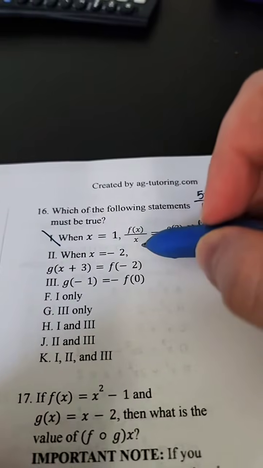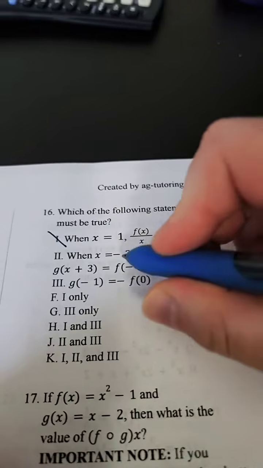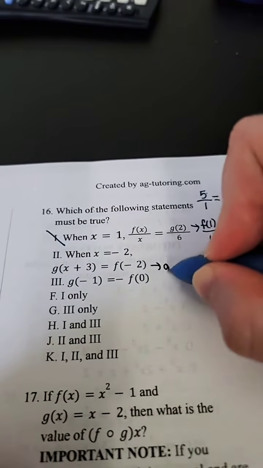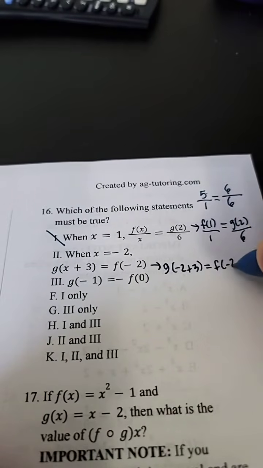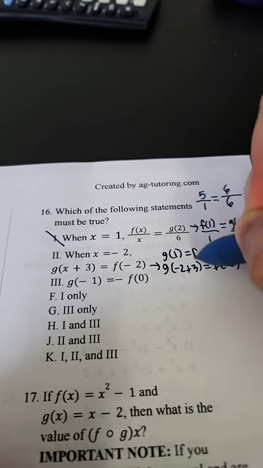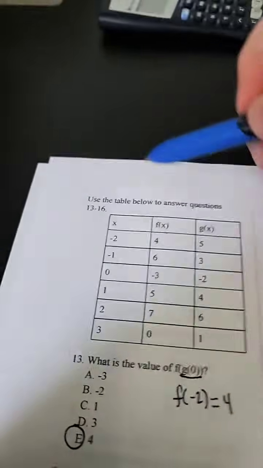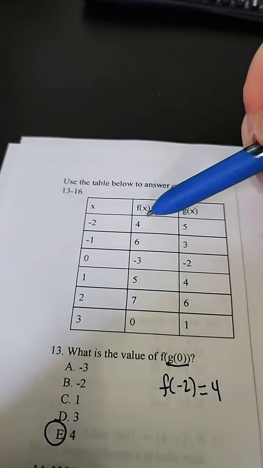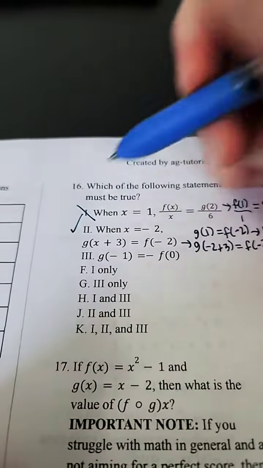So then let's go to number 2. It says when x is equal to -2, are these equal? So again, let's replace the x with -2. They're asking about g of -2 plus 3. Is that equal to f of -2? So -2 plus 3 is 1. So they're asking, is g of 1 equal to f at -2? So g when x is 1 is 4. So that's going to be 4 is equal to f at -2. So when x is -2, f is 4. That is true. So this is good.